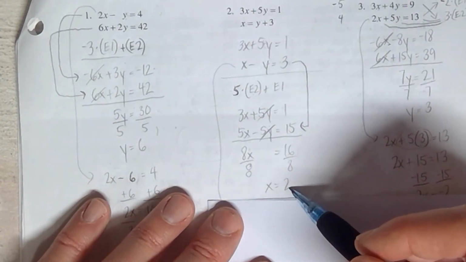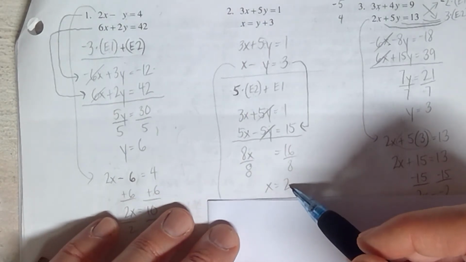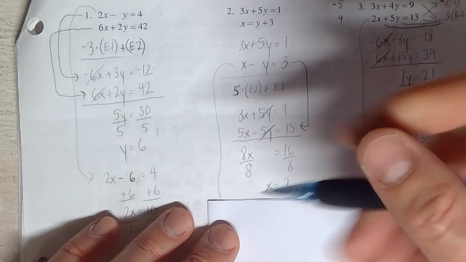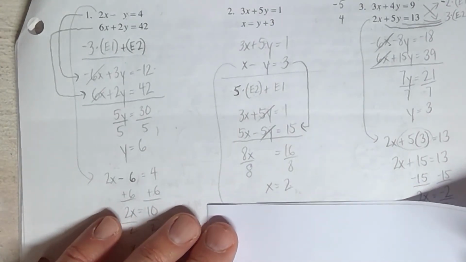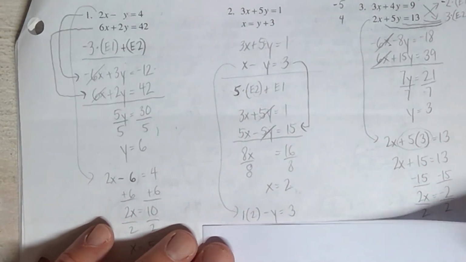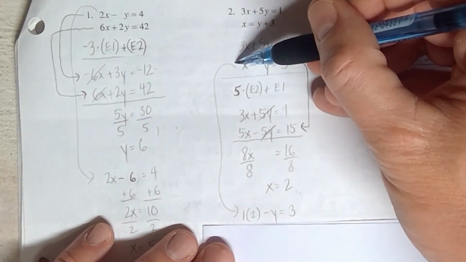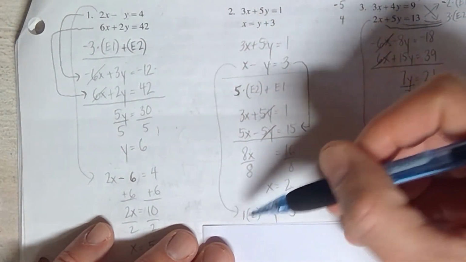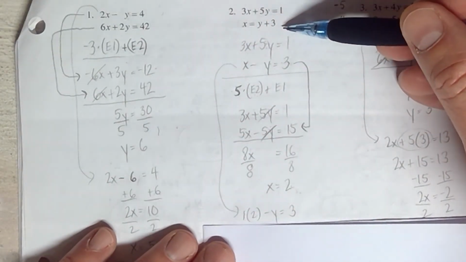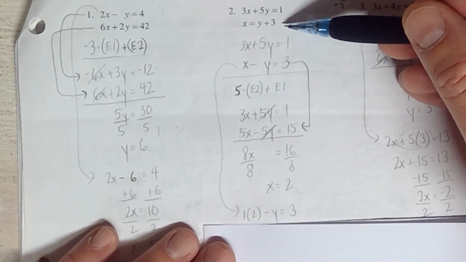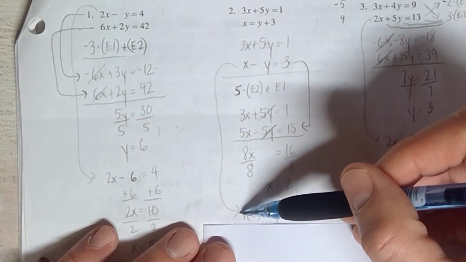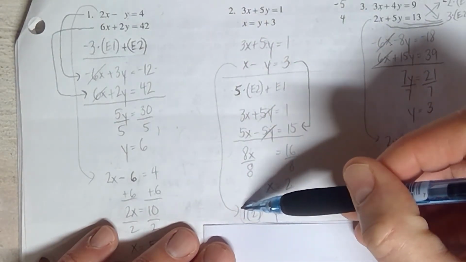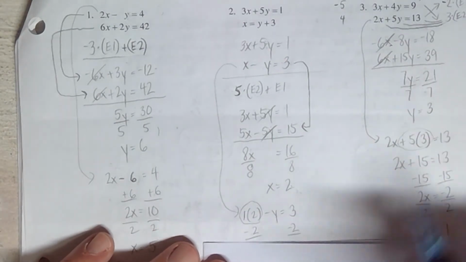I then take the x equal to 2, since I now have one of the answers. I then plug it back into any equation that has both variables in it so that I can figure out what the other variable is. I went ahead and picked this one right here. Again, it doesn't have to be one of the original equations as long as it has both variables in it. So I picked this one. All right. Figure out what that term is equal to that you plugged into first. 1 times 2 is 2.